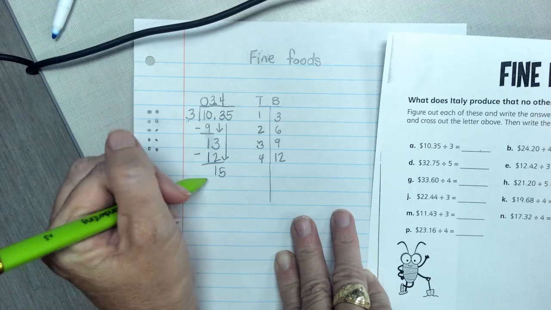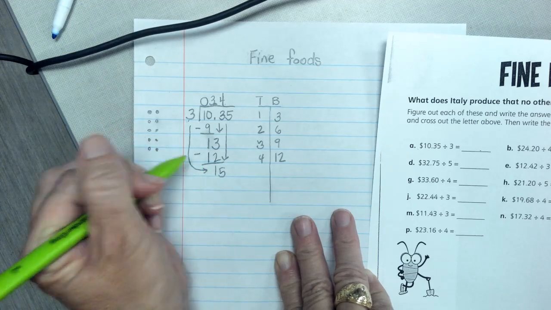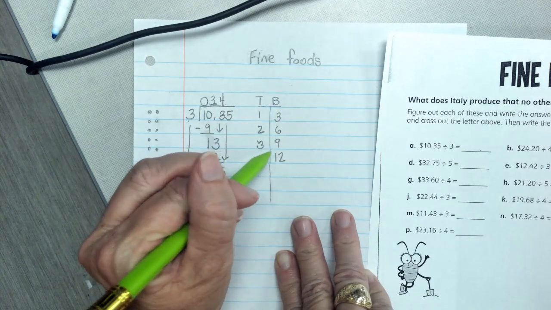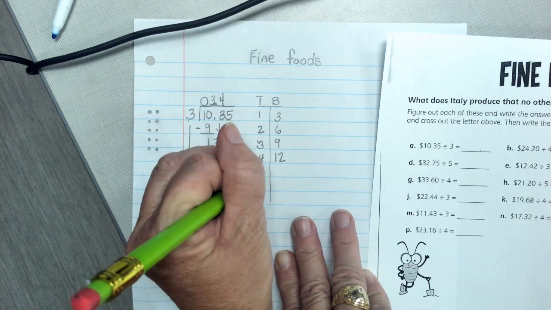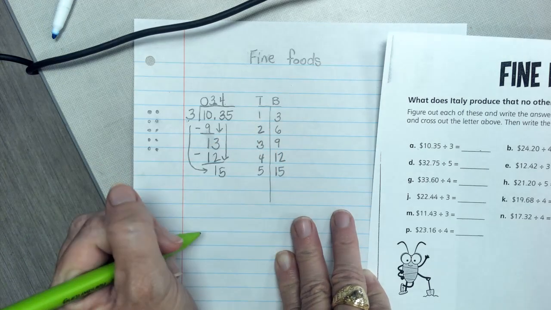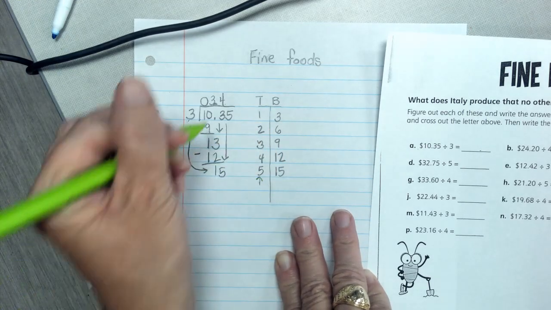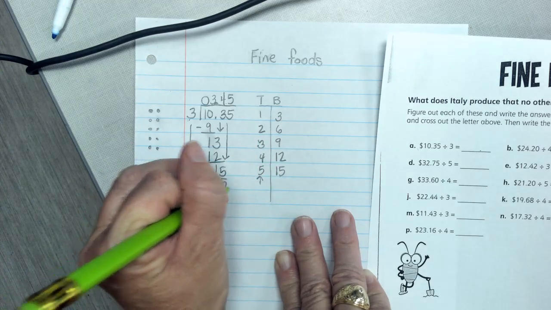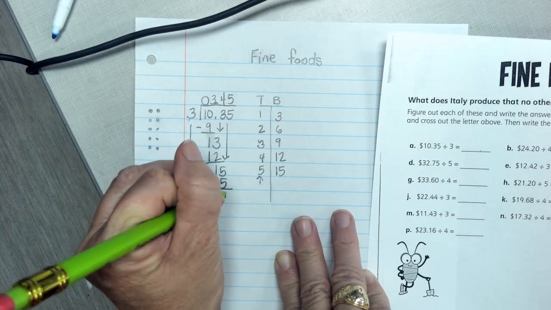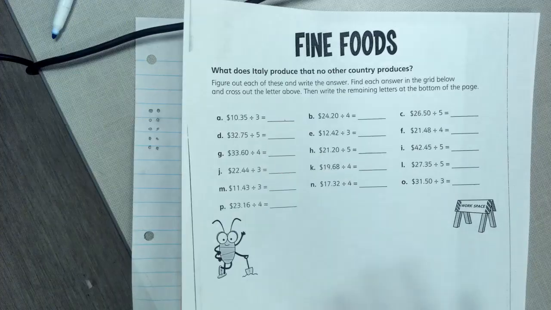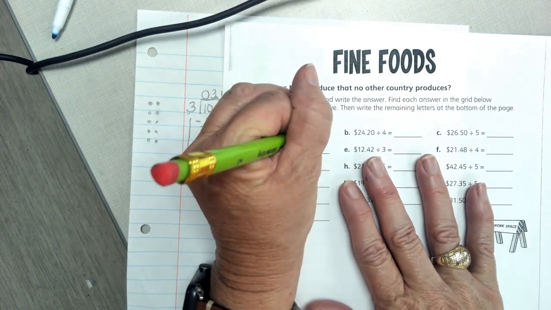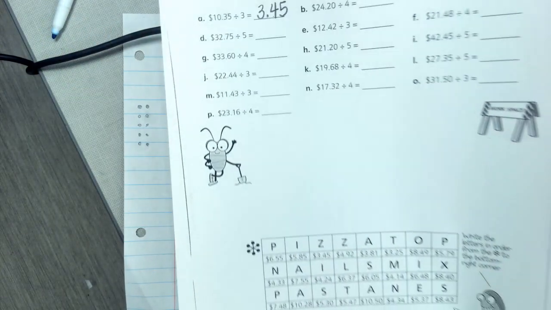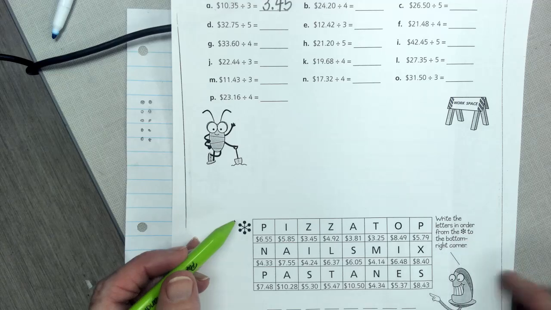Now I have the number 15, and I'm thinking about how many groups of 3 could get me to 15. Well, I don't have 15 listed, but I do know 5 times 3 will give me 15. So the number that goes on top is the number 5, the number that goes on the bottom is the number 15, and 15 minus 15 is 0. So I'm going to go back over to my answer, and I'm going to write the answer, $3.45.